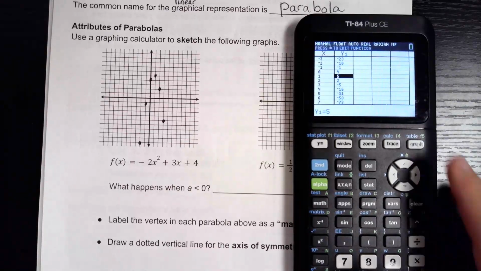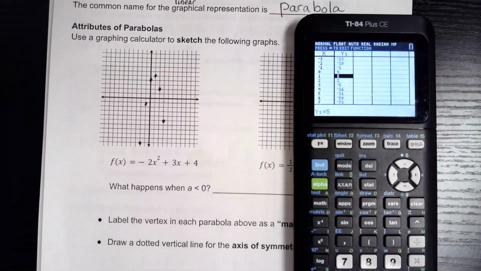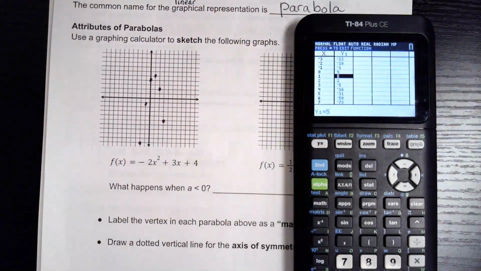So this is going to be a bit of a sketch. You don't see the vertex, and eventually I'm going to show you how you can force the calculator to give you that vertex. But if these numbers don't match on both sides, it's because your vertex is not at a pretty integer point. It's some funky decimal.